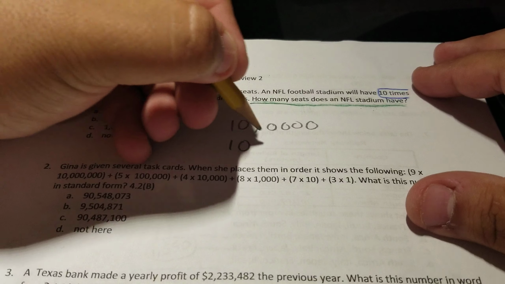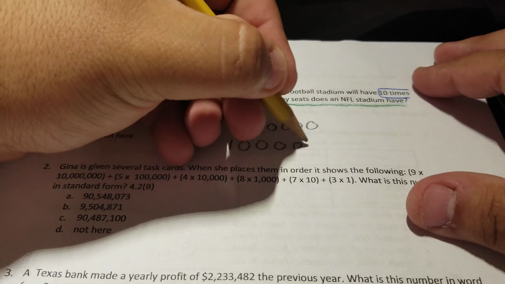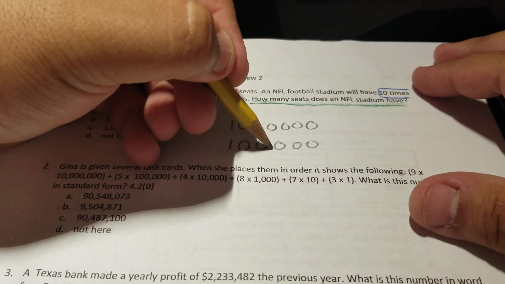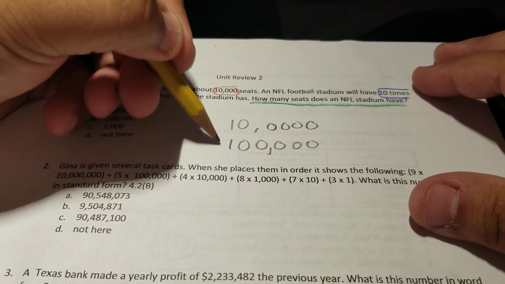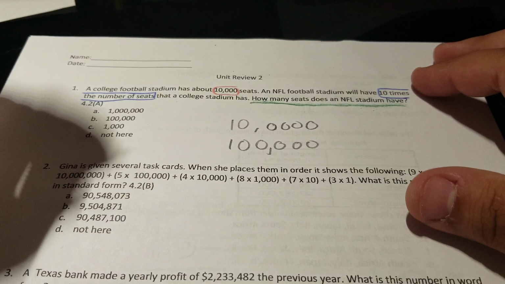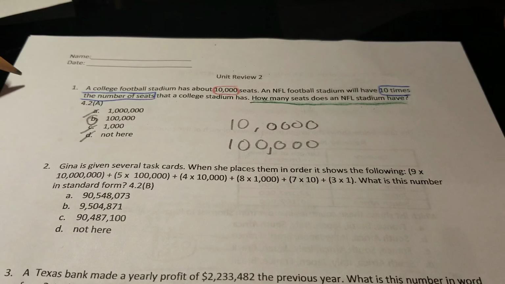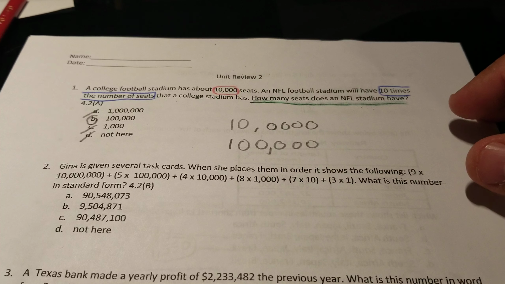Now I'm going to rewrite this number using all the zeros I have. I have 5 zeros. Now from right to left, 1, 2, 3, comma, 1, 2, 3. There's our number here, so we don't need another comma. So the answer would have been letter B, 100,000. And that's number 1.